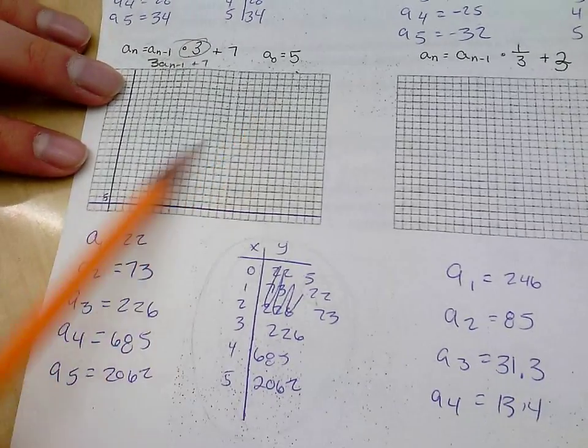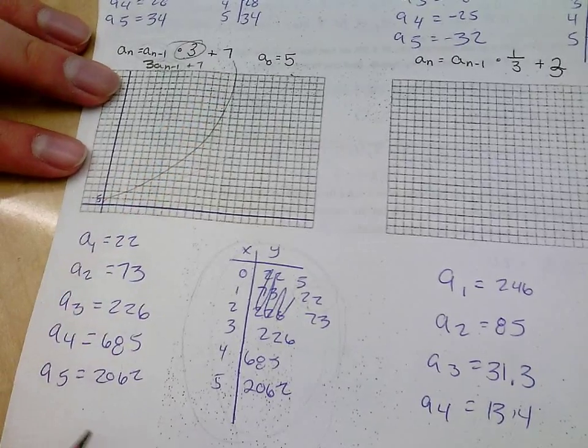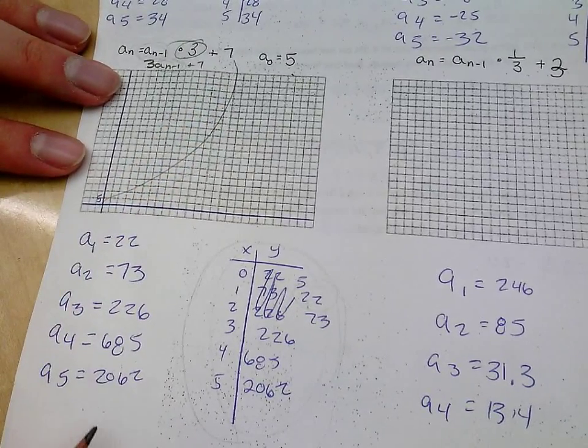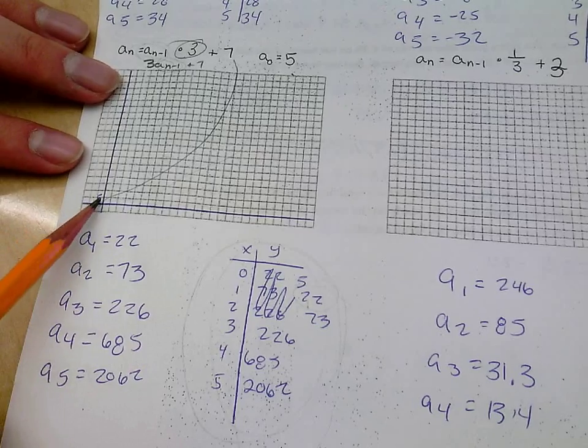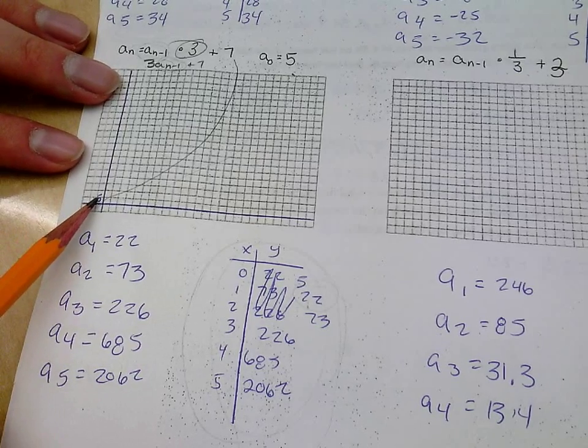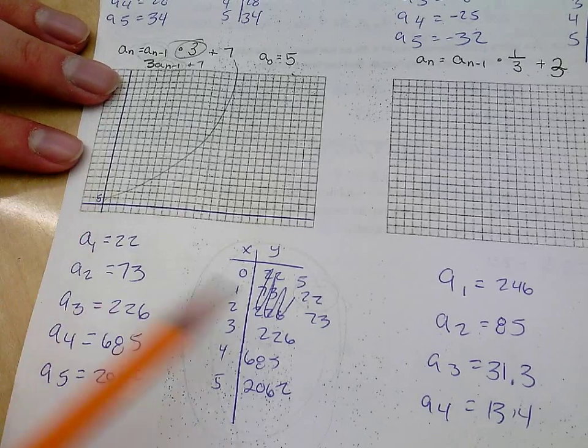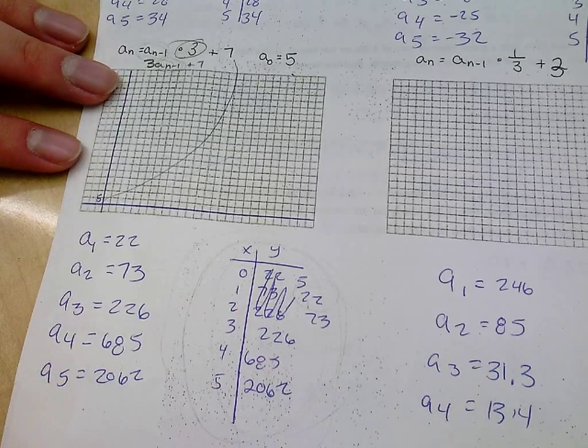Now, I'm not going to actually graph these, but they would end up looking something like that if I did graph it. When you do this, you can go up by 5, 10s, whatever you want to. You don't have to go up by 1, so you can actually graph this entire thing.